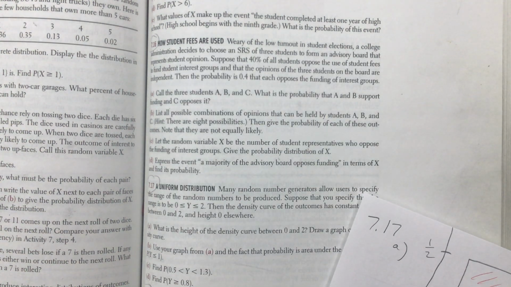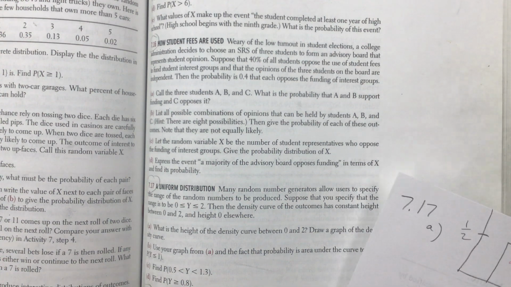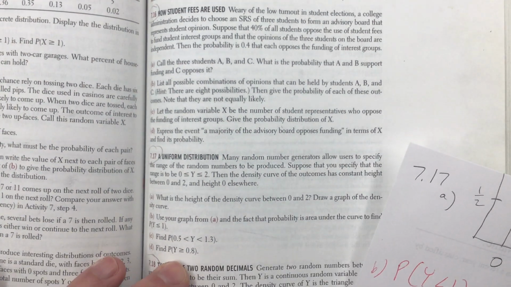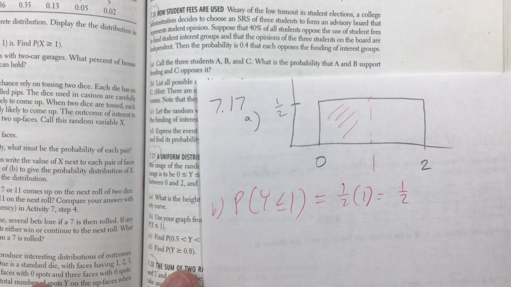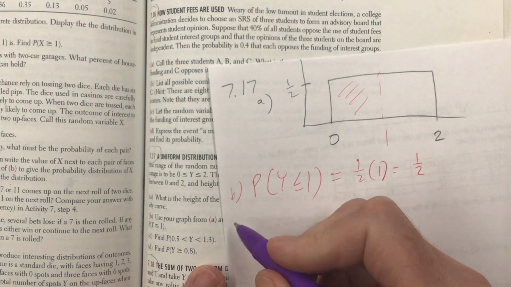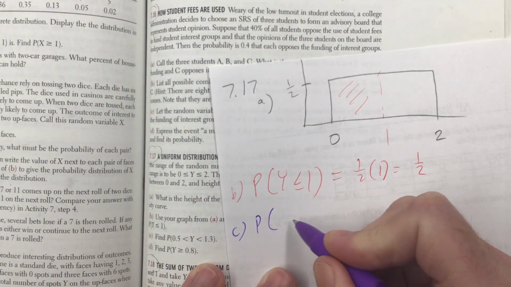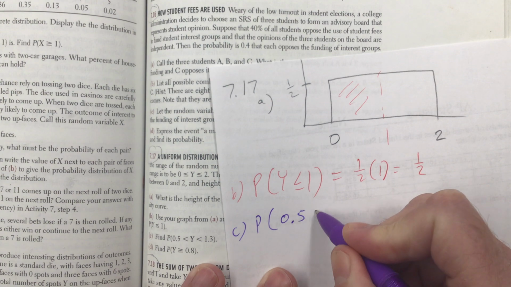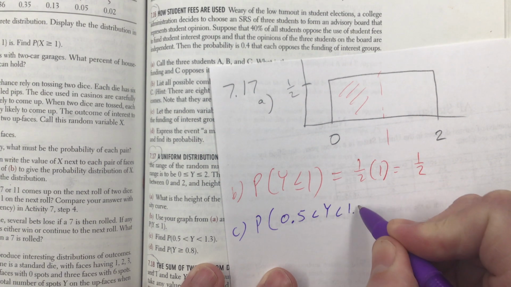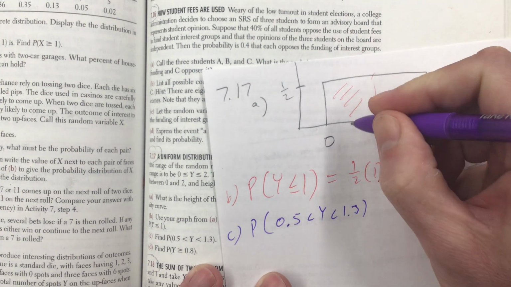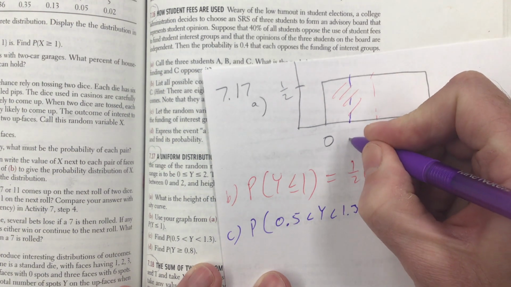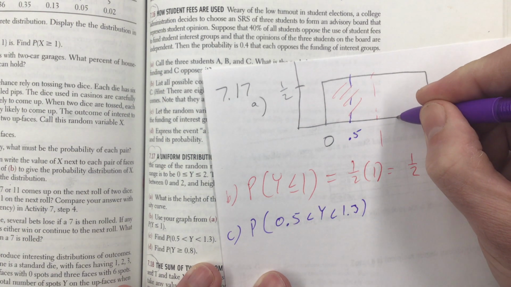All right, letter C. Find the probability that y is between 0.5 and 1.3. Okay, so 0.5 is about there. 1.3, about there.